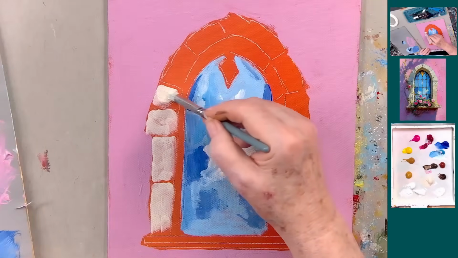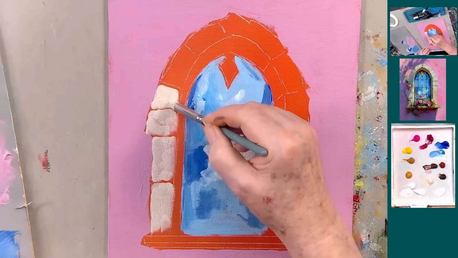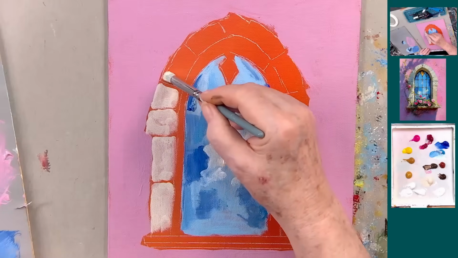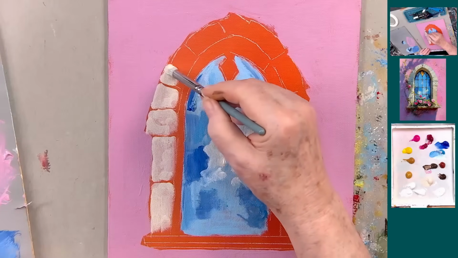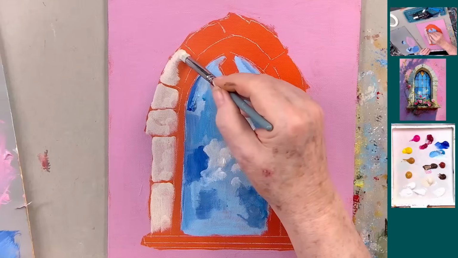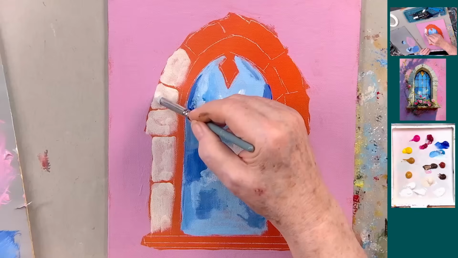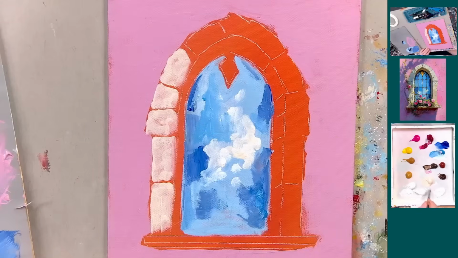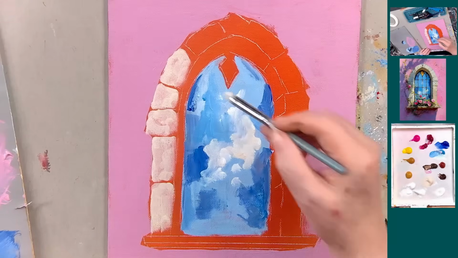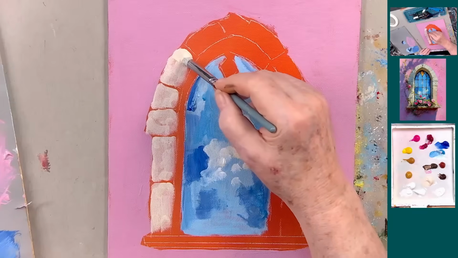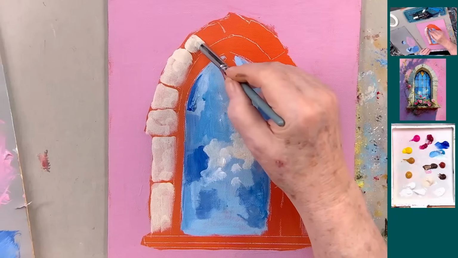A lot of people try to make their paint go further by just adding water. We just want you to reload the brush. And this is kind of a rough stone, so we don't want to tape the edge, because we want the outer edge to look a little bit bumpy. All right? So there you go, like that.